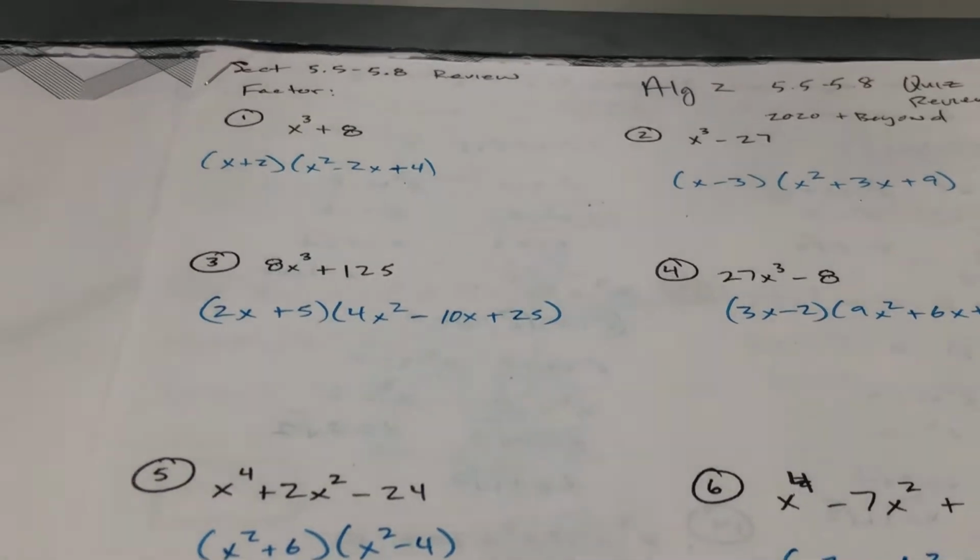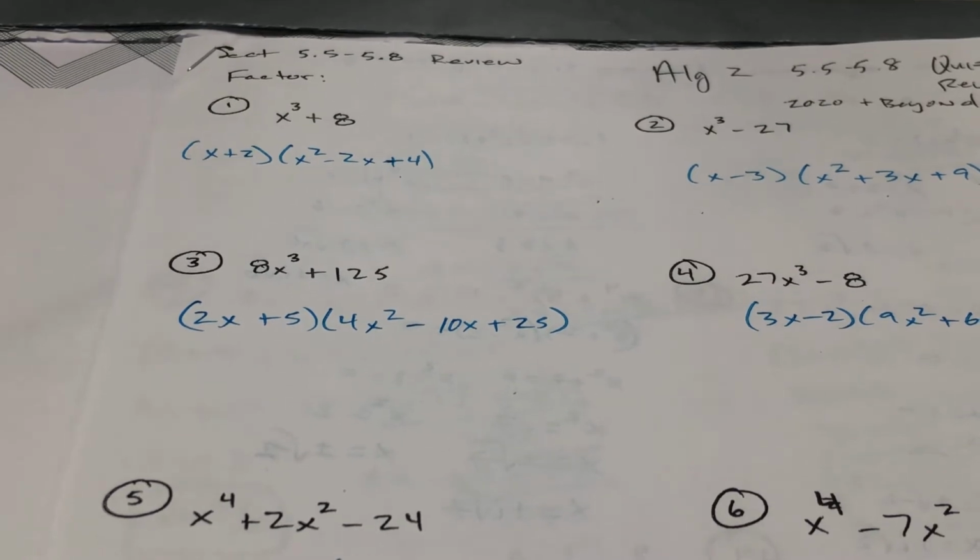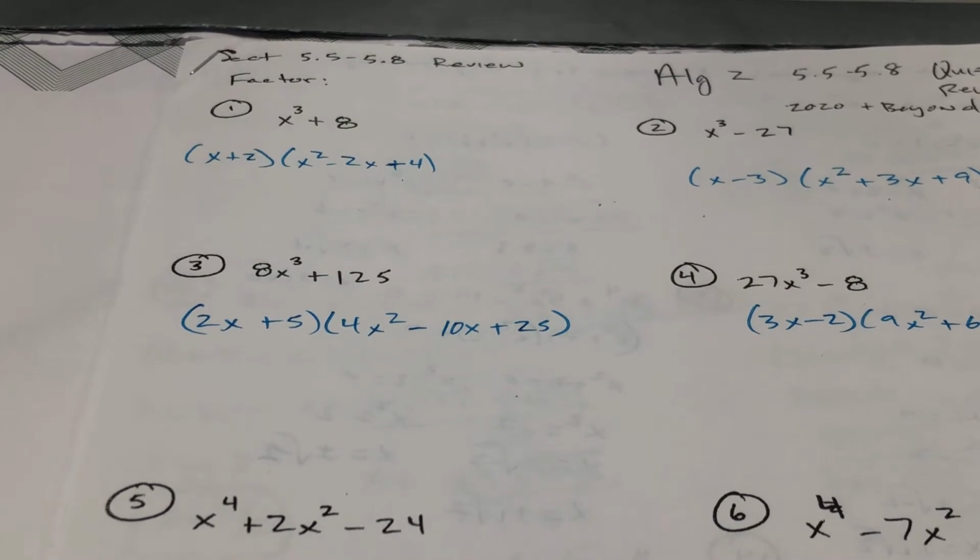All right, Algebra 2, welcome to your 5.5 to 5.8 quiz review. We're going to do this quiz next Wednesday, the 17th. Here are the answers to the quiz review 2020 and beyond.